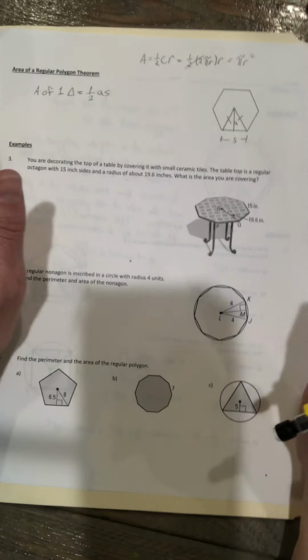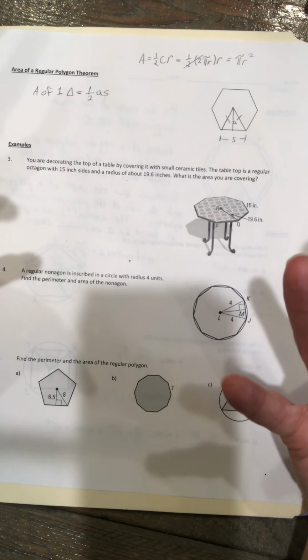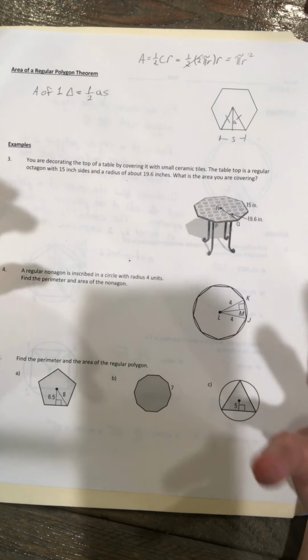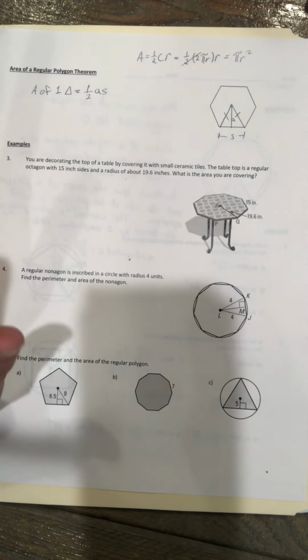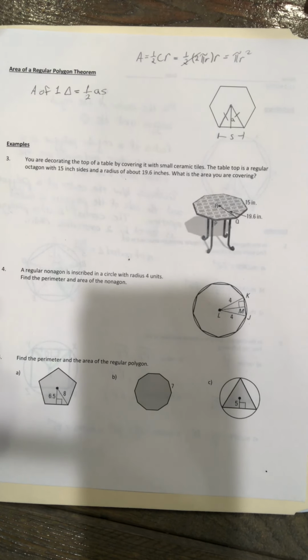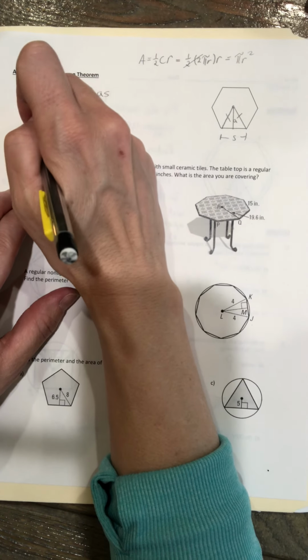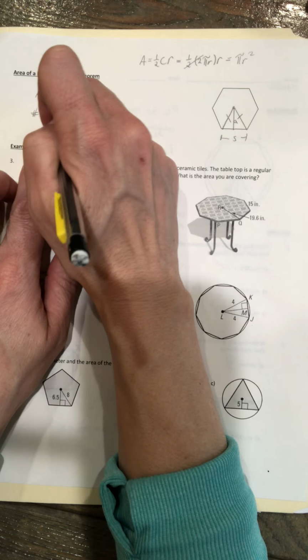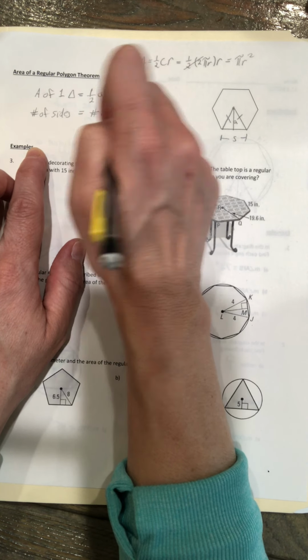Apothem times side. Perfect. Now, we said the number of sides in our triangle is equivalent to the number of triangles. So it doesn't matter. This is just a hexagon, but this, again, is going to work for every single regular polygon, so I want to make sure that I think of it that way. So we know the number of sides equals the number of triangles.